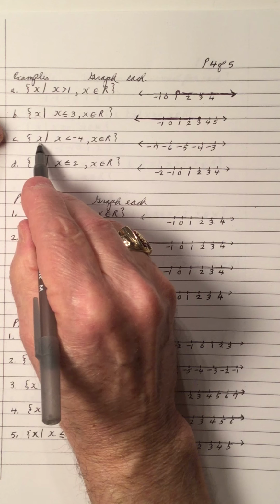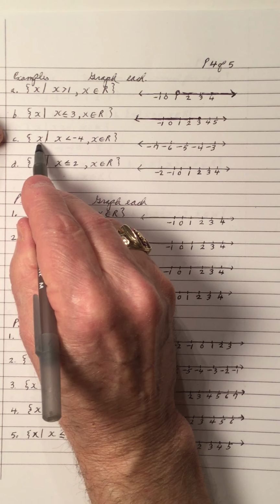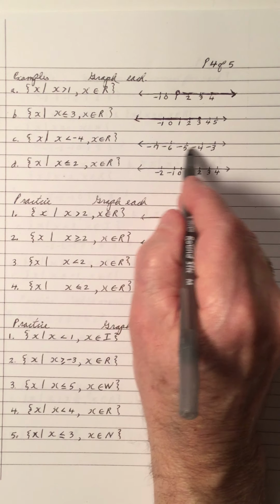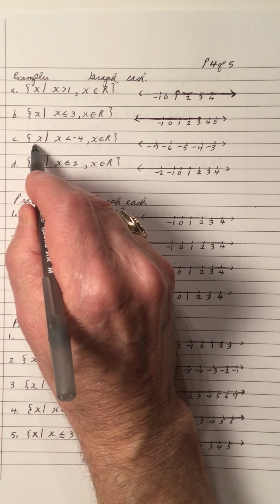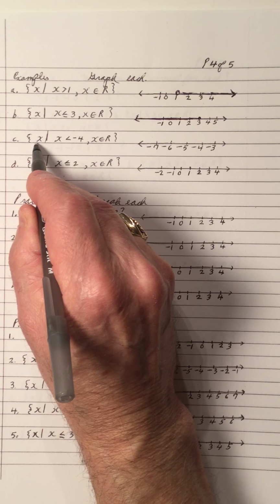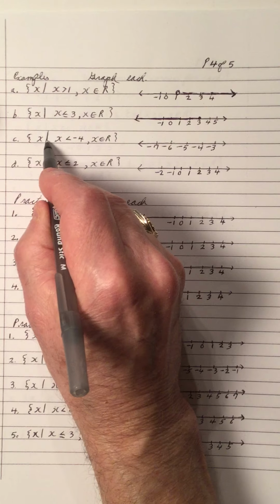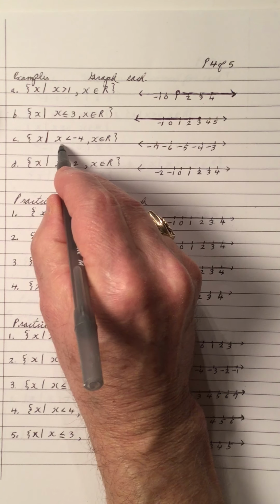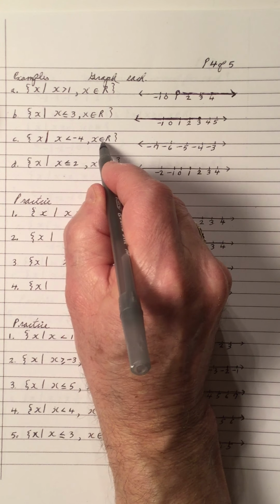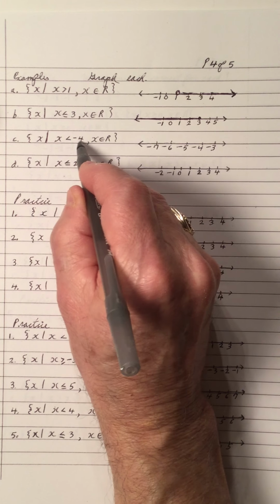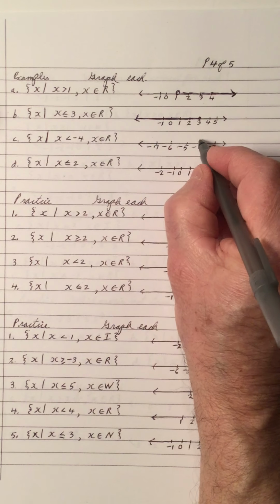C, the set of all x. Again, remind you, x is a single variable, so that means you're on the number line. If you had x and y right here, you would have an xy plane. Such that x is less than -4 belonging to the reals. Reals means shading. -4 is not included.